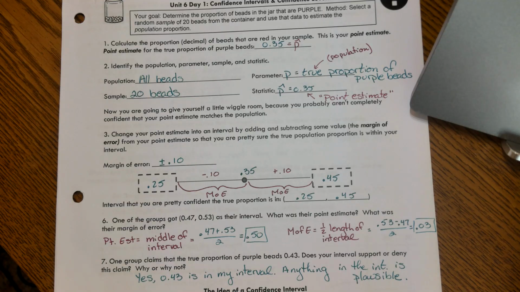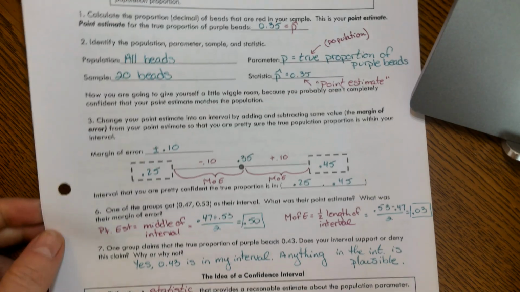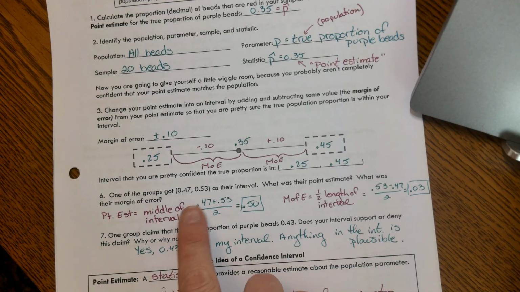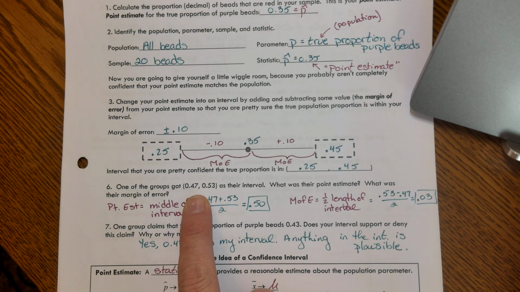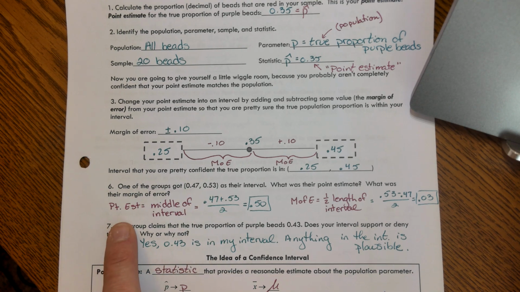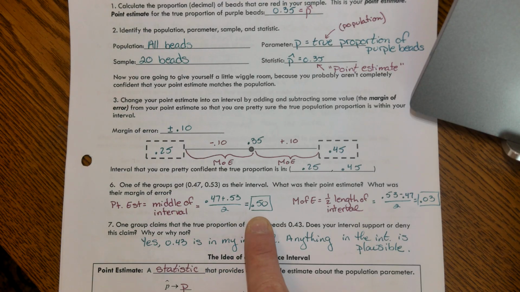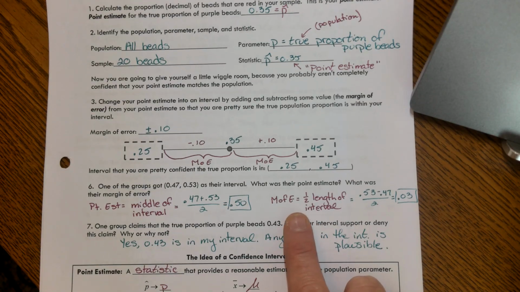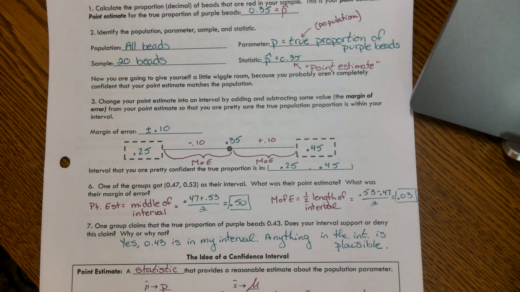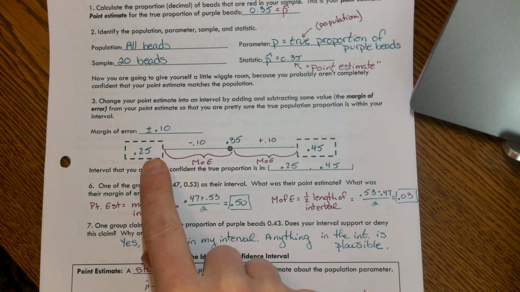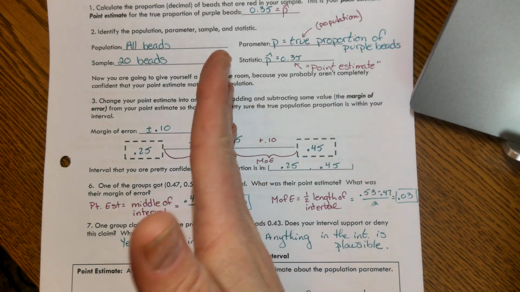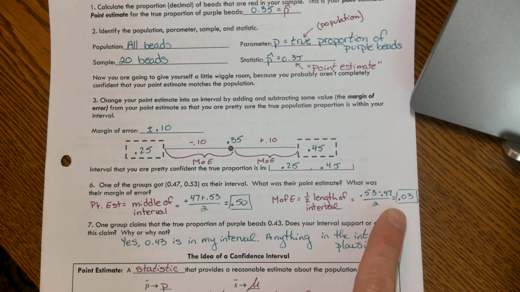We can use that information then to work backwards and figure out what the point estimate was, right? If the confidence interval went from 0.47 to 0.53, then the point estimate is the middle of that. So the middle would be finding the average, 50%. I can say that the margin of error is half the length. Well, the length, it runs from 0.47 to 0.53. That's a length of 0.06. That would be from here until here. So I chop it in half to get one margin of error, in this case 0.03.